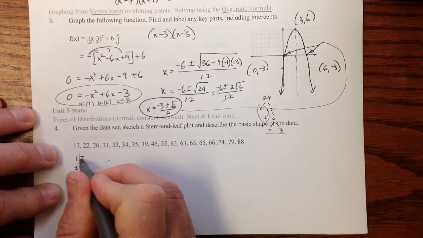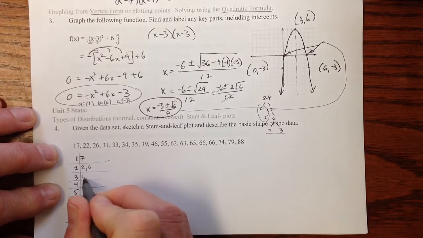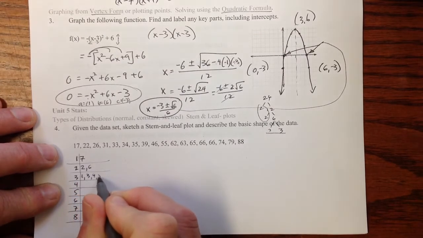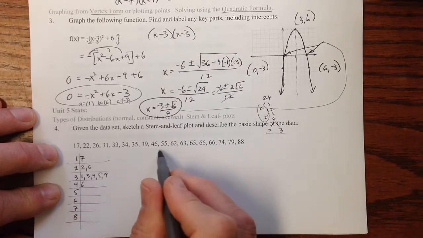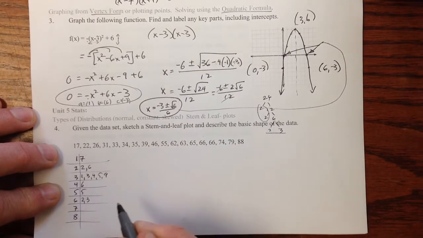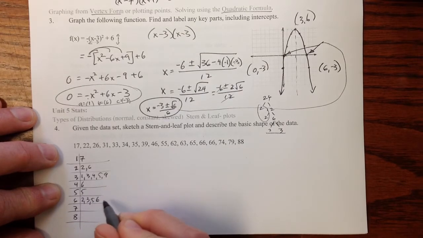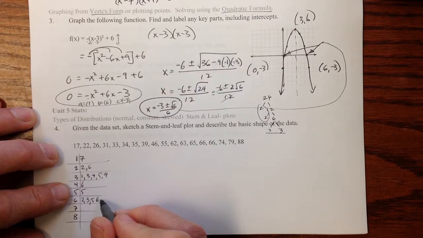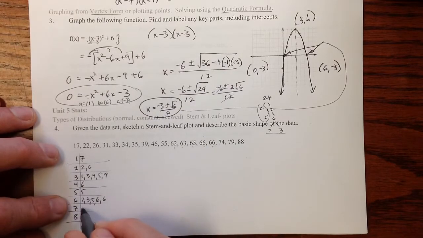And I have a 7, and then a 2 and a 6 for 26, and this goes pretty quickly. 1, 3, 4, 5, 9 for 39, then 46 and 55, 62 and 3, and 5 and 6, and then another 6. Make sure you don't lose track. That's 1, 2, 3, 4, 5, 1, 2, 3, 4, 5, yep. And that's 4 and 9 and then 8.